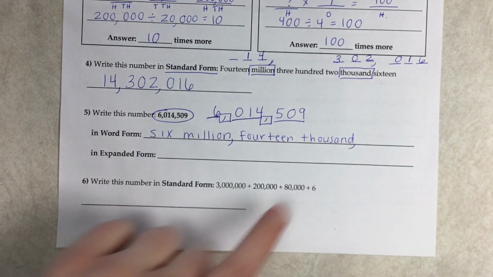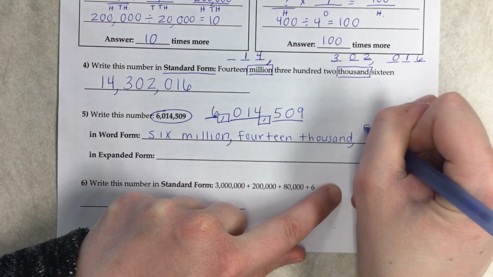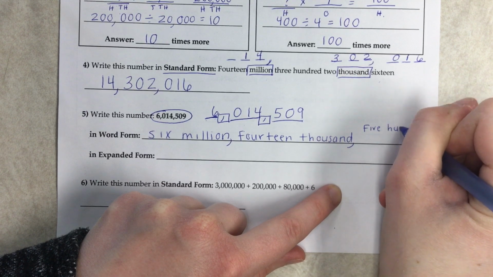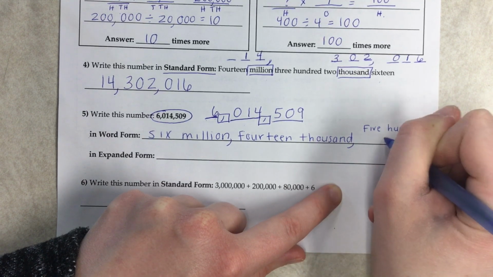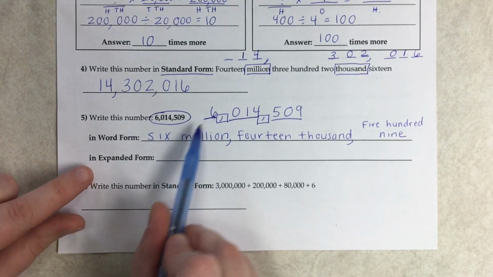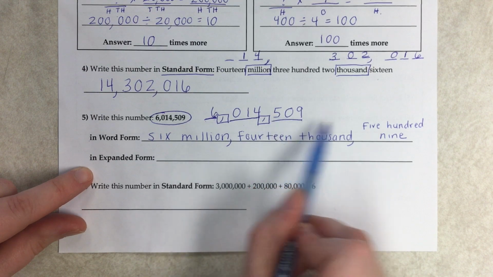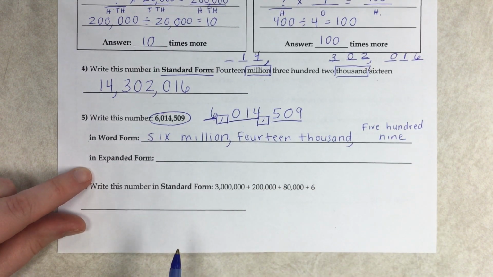I need an actual comma after a comma word. And then finally 509. There we go, and I can check my number, 6 million, 14,000, 509, and know I'm good.